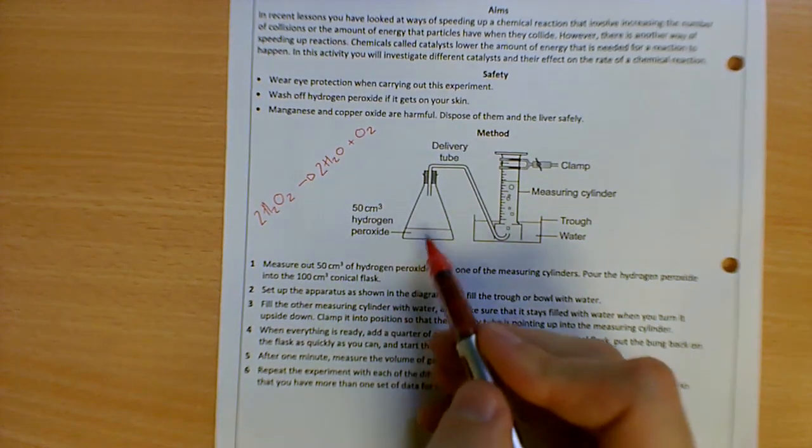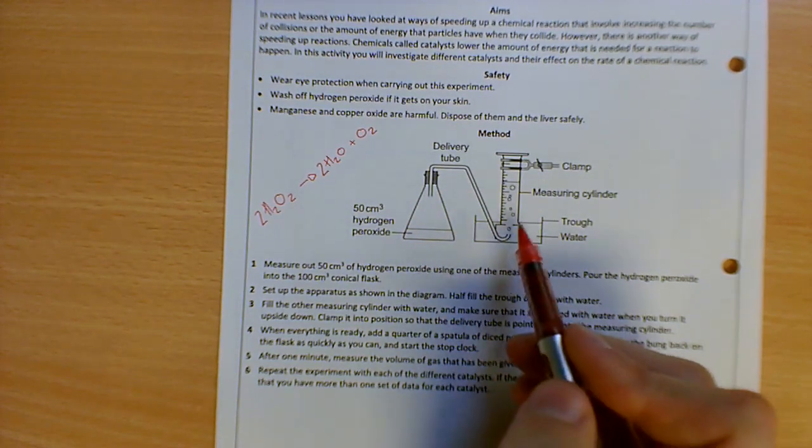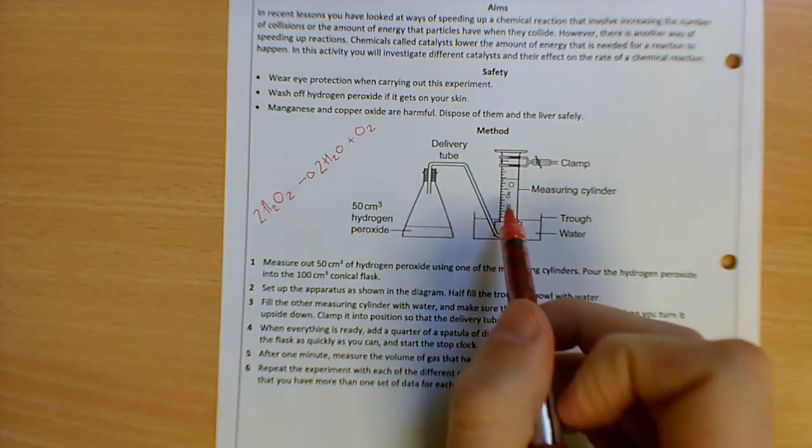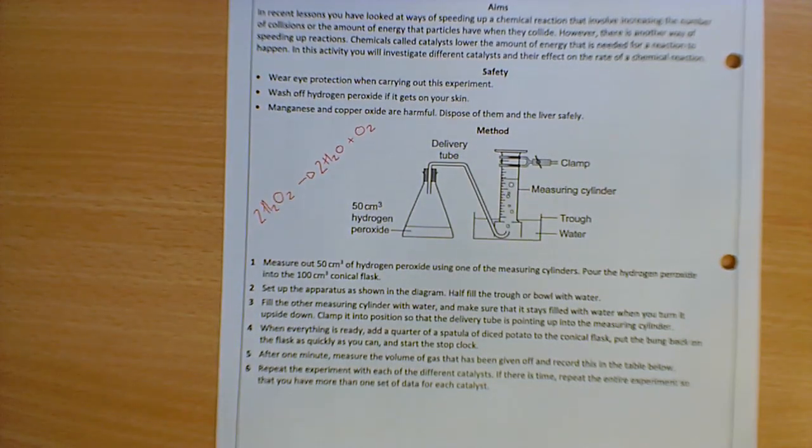So our hydrogen peroxide is breaking down into water and oxygen, and we're going to collect the oxygen over time. We'll be able to measure the rate of that reaction. Now it's quite a slow reaction. If you were looking at it, you wouldn't really see any bubbles, and you'd be waiting a very long time before you got any significant amount of oxygen in that measuring cylinder.